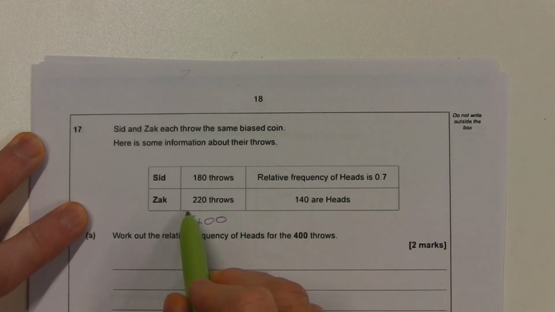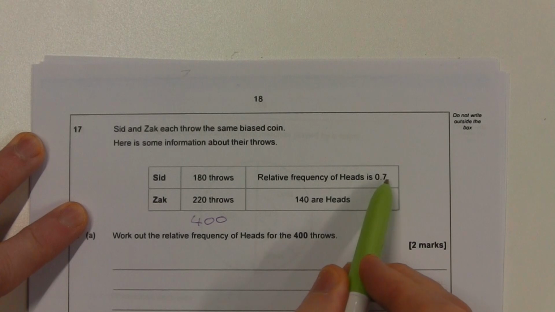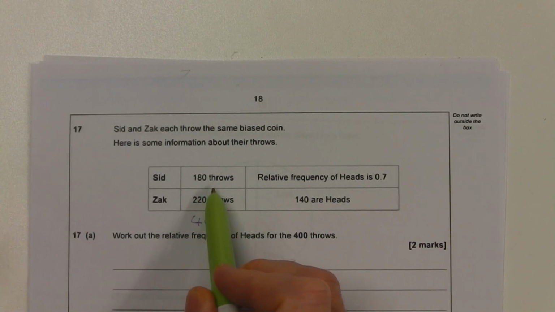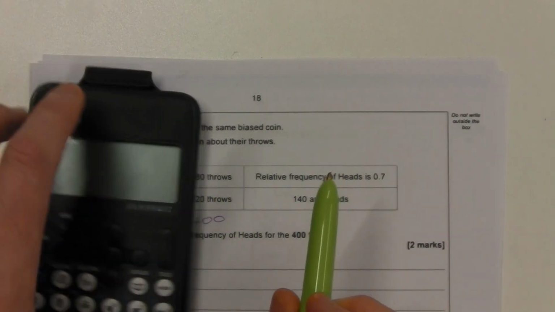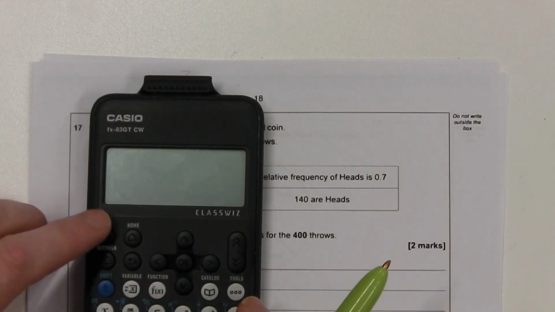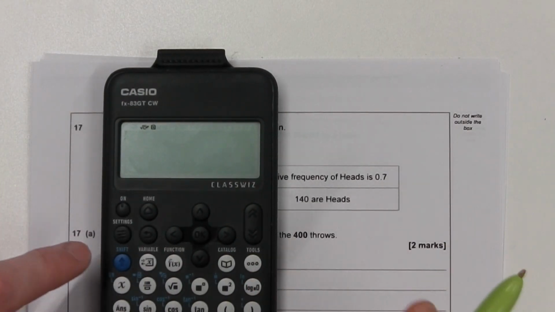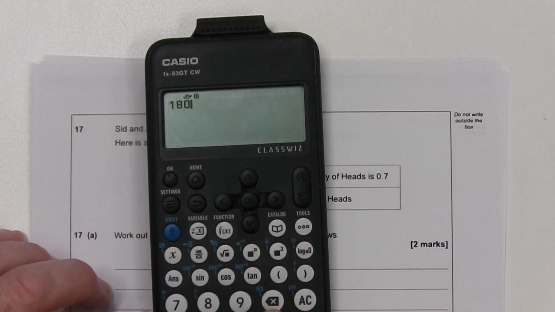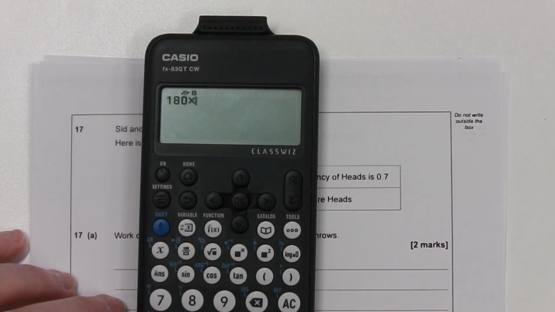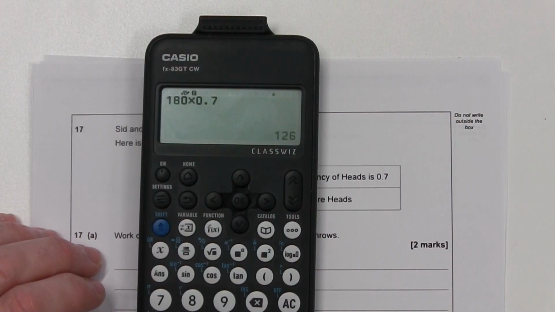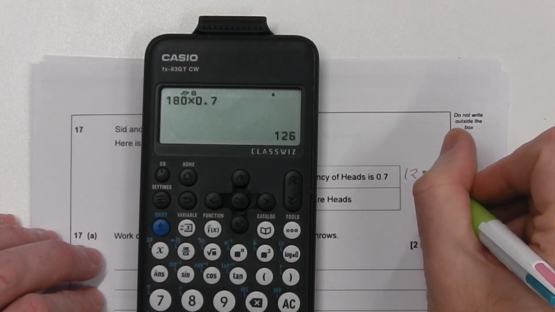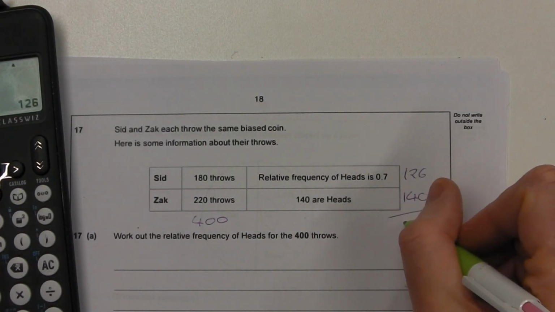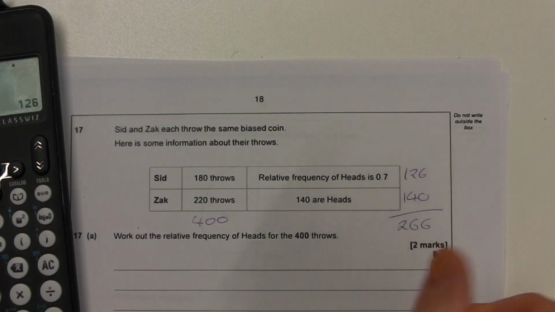So we know 140 of these are heads, and we know 0.7 of those are heads as well. So all we do is that times that. So again, back with our Casio, our wonderful new Casio, so hopefully we can see that okay. I'll double check as we go through. So we did 180 throws, and we multiply that by the probability, which is 0.7, and that gives us 126. So we've already got 140 there. So when we add those together, we get 266.